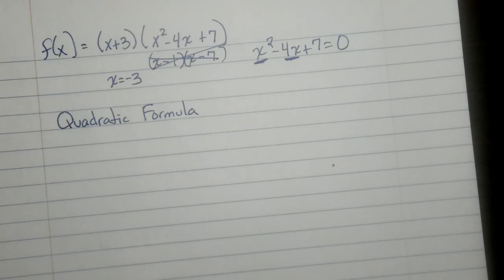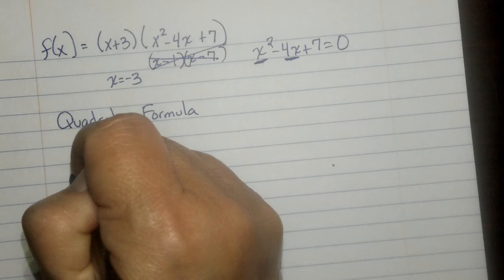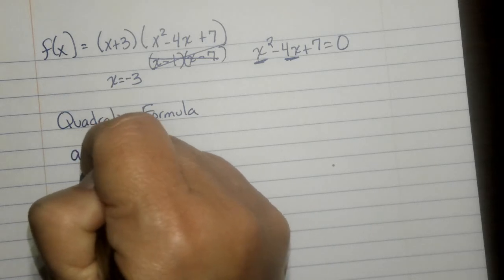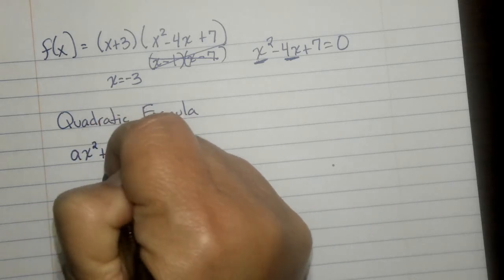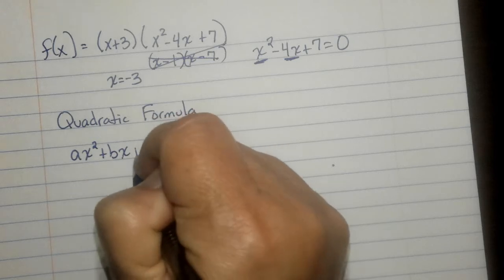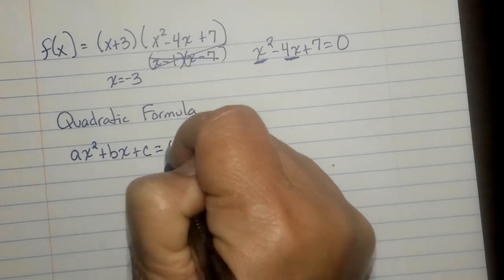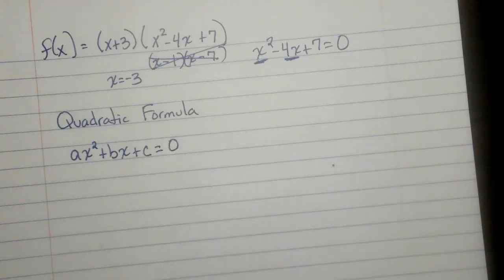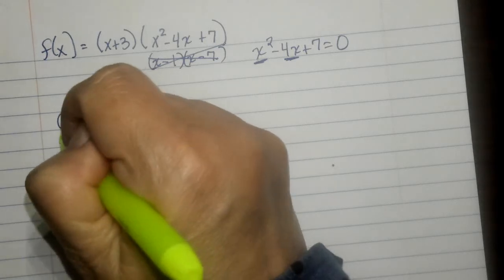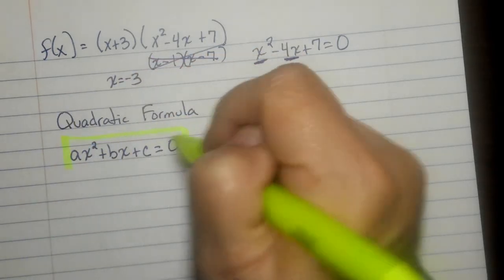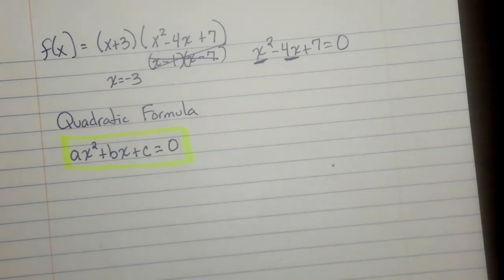The first thing we have to know about the quadratic formula is the conditions under which it is applied. So the quadratic formula is applied to an equation that goes ax squared plus bx plus c equals 0. You have to be working with this equation format in order to use the quadratic formula.